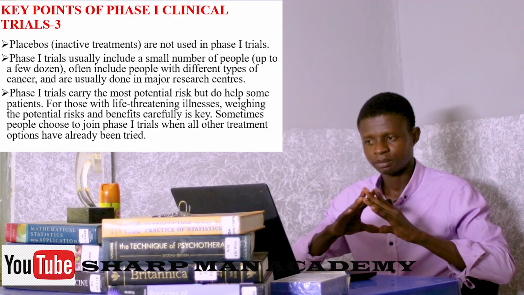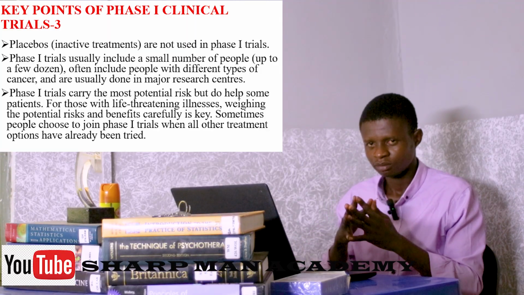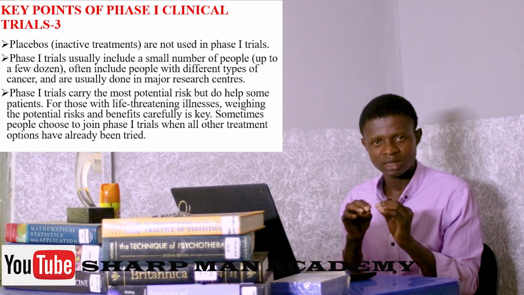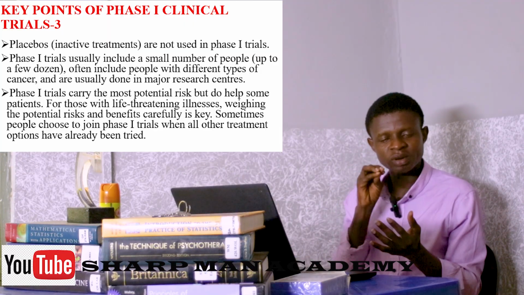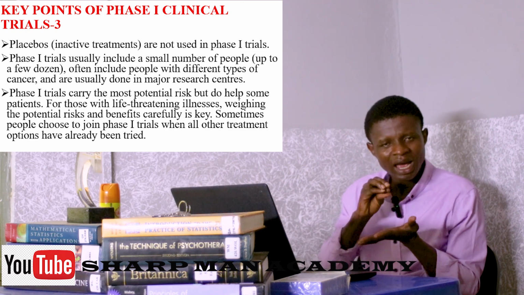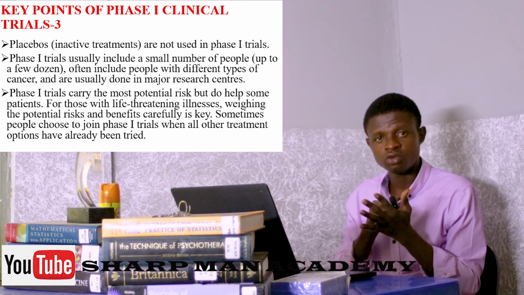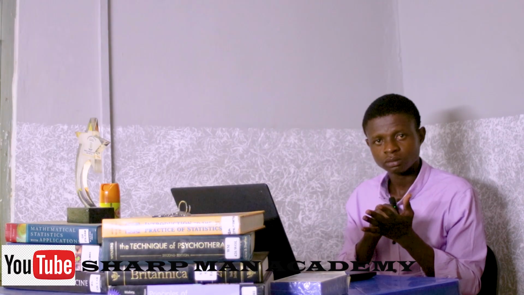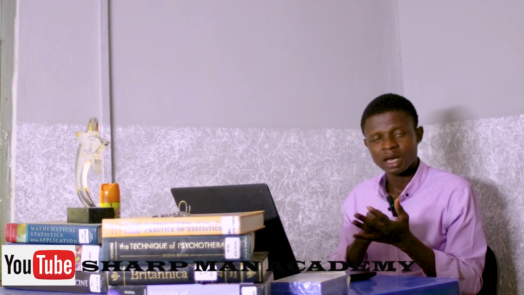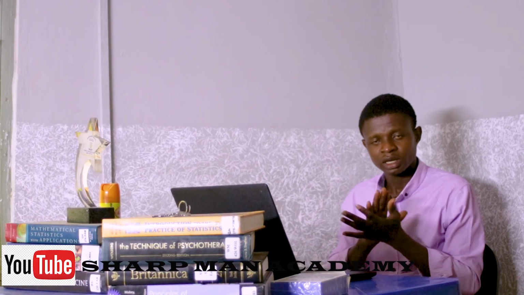Then we follow them, because here we want to know the best way, the safest way of giving the intervention. So when you introduce placebo into the intervention, you might not get the actual result that you are looking out for. So placebo is not introduced at this stage of clinical trial.